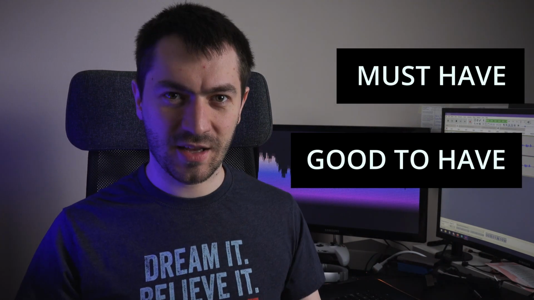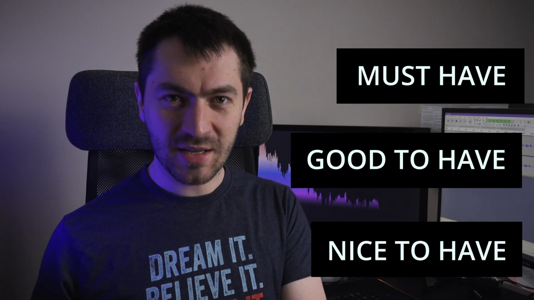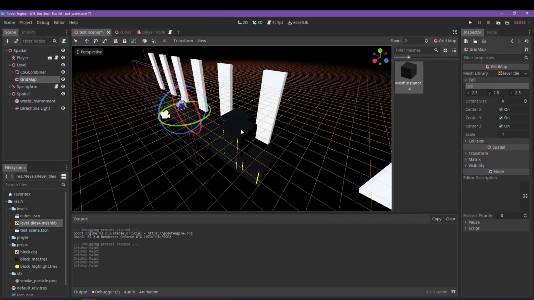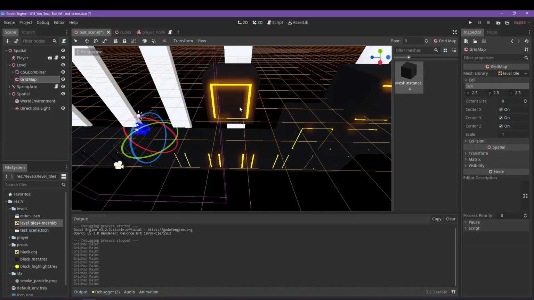Let's get started. In order to pull this off, I need a plan. I separated the tasks into 3 different categories: must-have, good-to-haves, and nice-to-haves. In the must-haves, we do have the movement, of course, and jumping. We need the basic functionality of the game. In good-to-have, we need to have a little friction and acceleration. We need to have double jumping, because that's what's in the official game, and also a small test level, because otherwise what will we be able to do in the game, right?